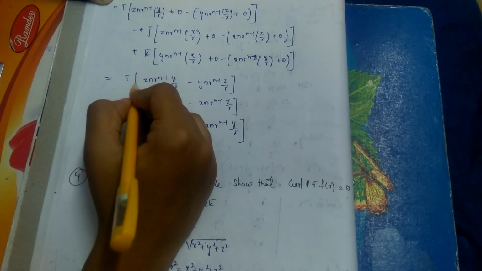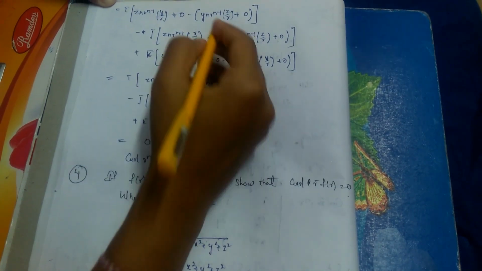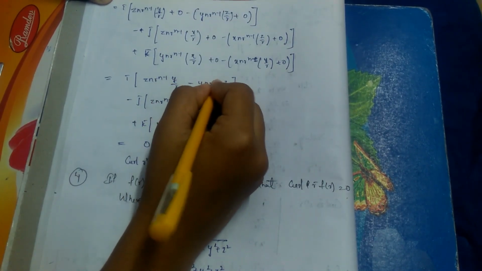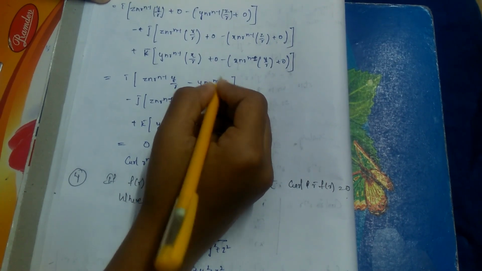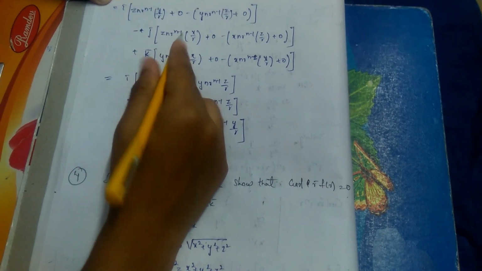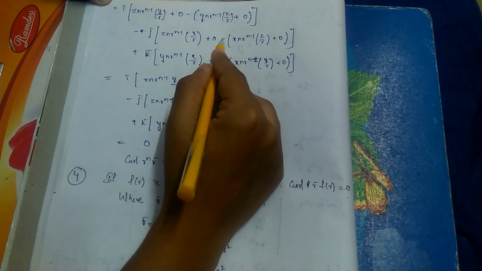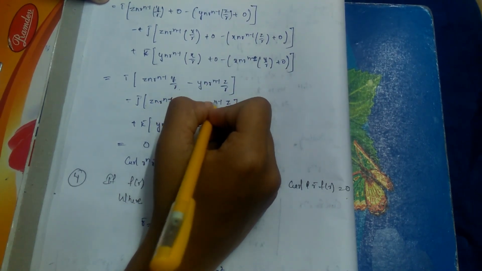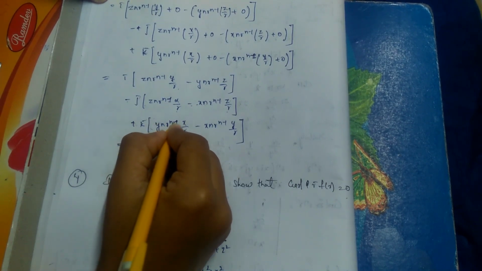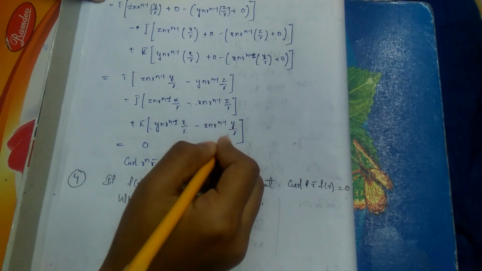So that equals i bar of z into n r power n minus 1 y by r, and this minus multiplies with the inside. So we get minus y into n r power n minus 1 z by r, and here also the same. Minus j bar of z into n r power n minus 1 x by r, minus is multiplied inside, so x into n r power n minus 1 z by r. Similarly, plus k bar of y into n r power n minus 1 x by r minus x into n r power n minus 1 y by r.